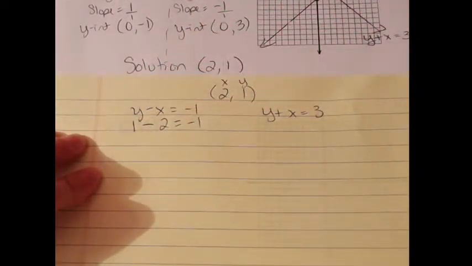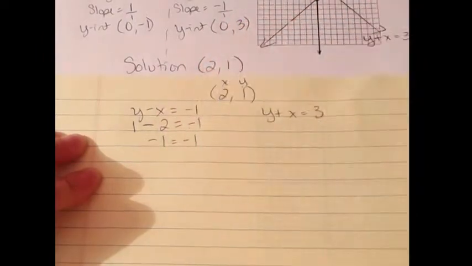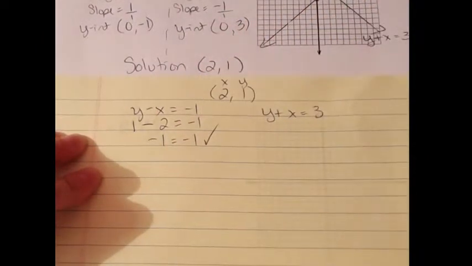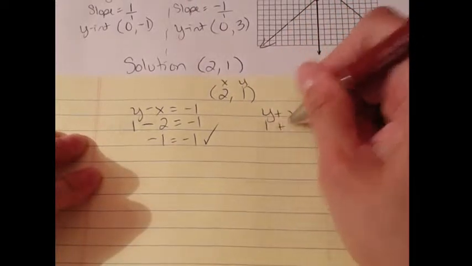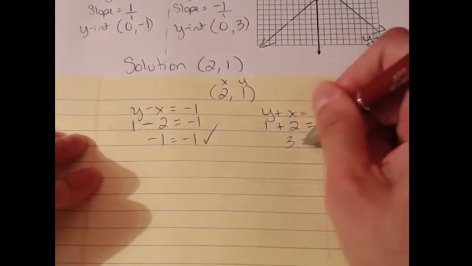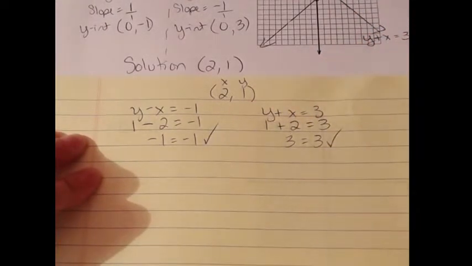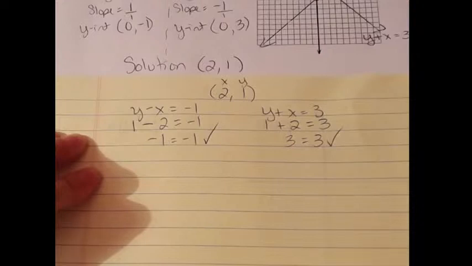1 minus 2 is, in fact, negative 1. So negative 1 equals negative 1? Yes, it does. That checks out. However, just because it checks out in one of the linear equations doesn't mean it always will check out in the second. So you need to test both of them. But by plugging this in, we can verify rather quickly that yes, the ordered pair (2, 1) is the solution to that system of equations. I hope that makes a lot of sense. X, y, plug them in, check them out. If it checks, beautiful. You've done this correctly.